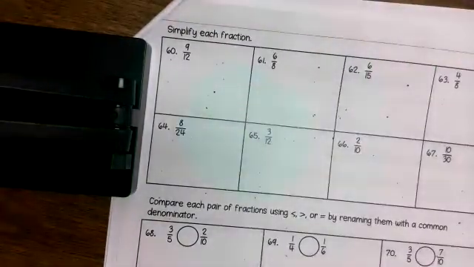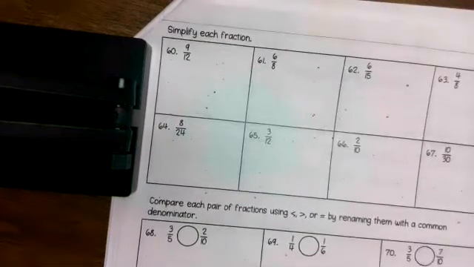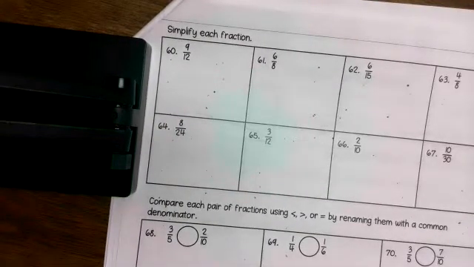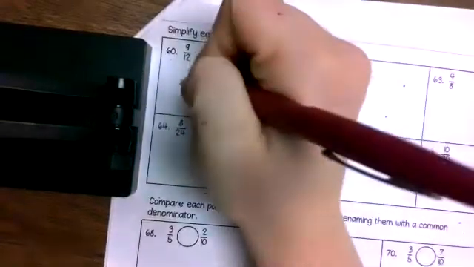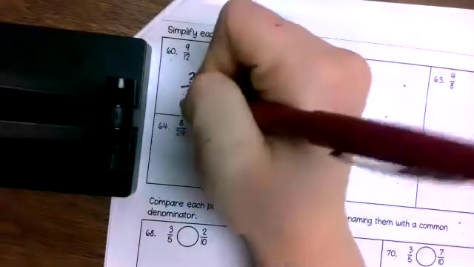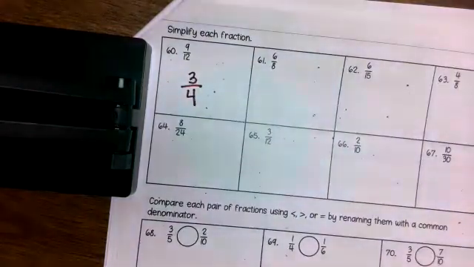Okay, we're going to simplify these fractions. To simplify, you find the greatest common factor and take it out of both. So I know I can take a 3 out of 9 and 12. So 9 divided by 3 is 3. 12 divided by 3 is 4. I can't take anything out because 3 and 4 don't have anything in common.